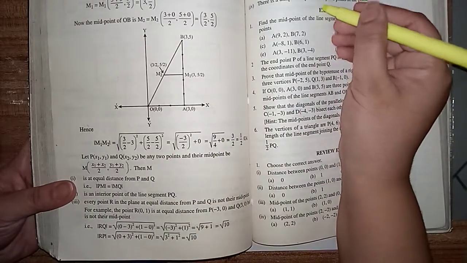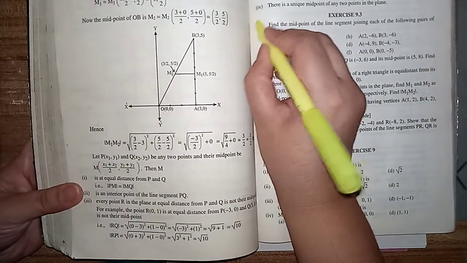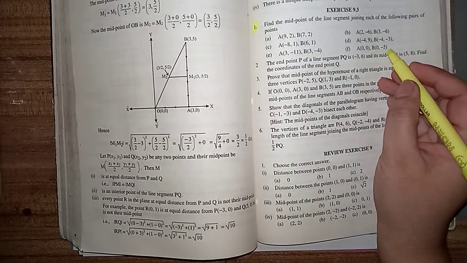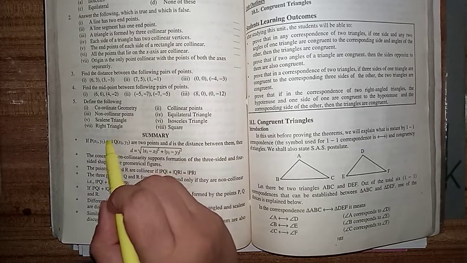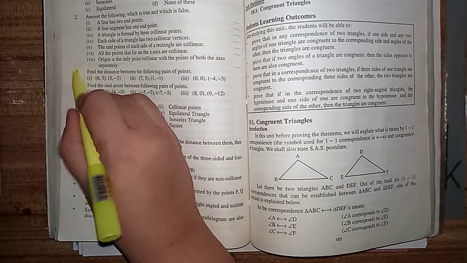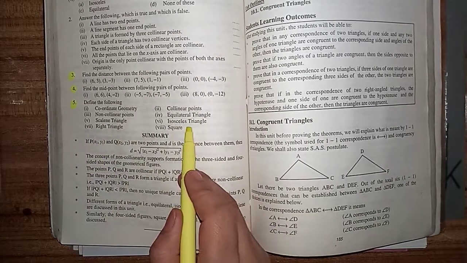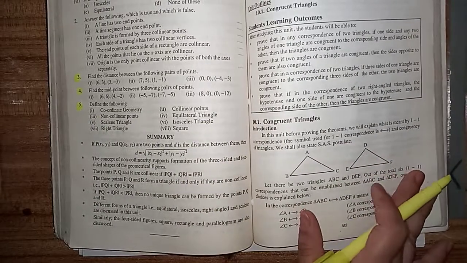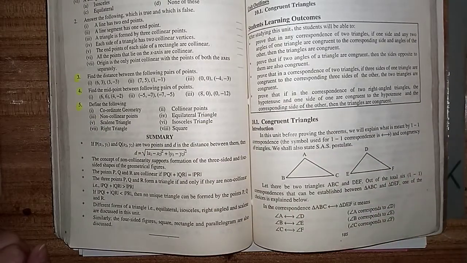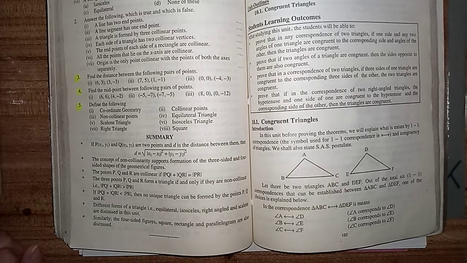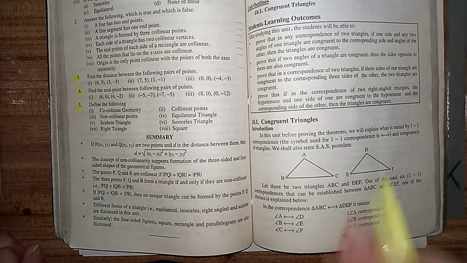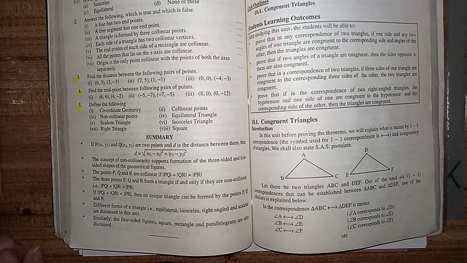Exercise 9.3. Question number 2 is a very important question. Use the midpoint formula. Review exercise number 9. Question number 3, 4 and 5. Also learn these definitions. Define the followings. So in this we have to study chapter number 1 to 9. In my next video I will discuss the important questions of chapter number 10 to chapter number 17.